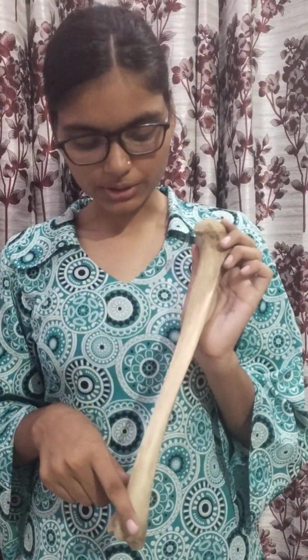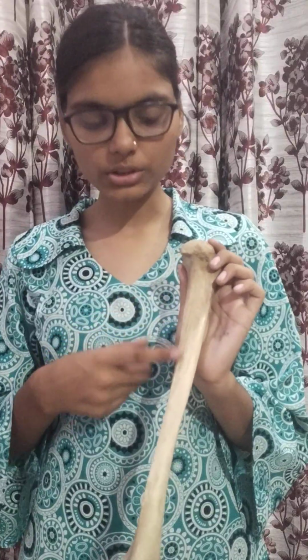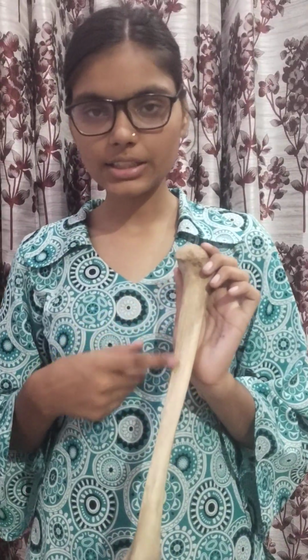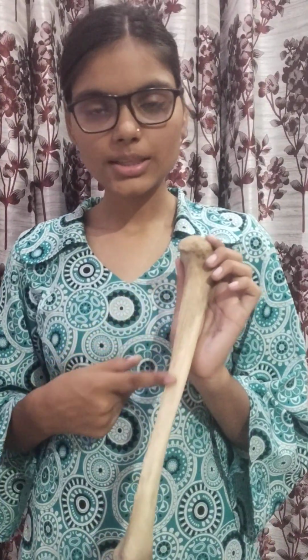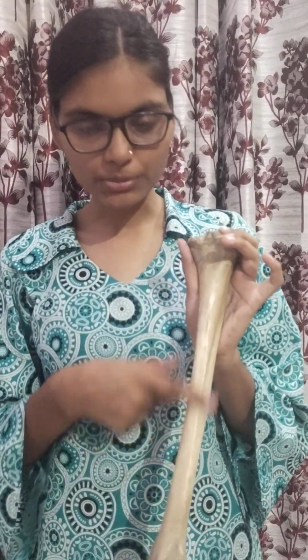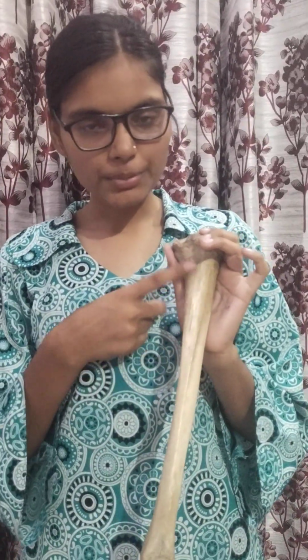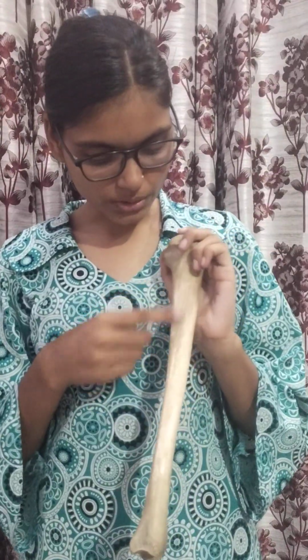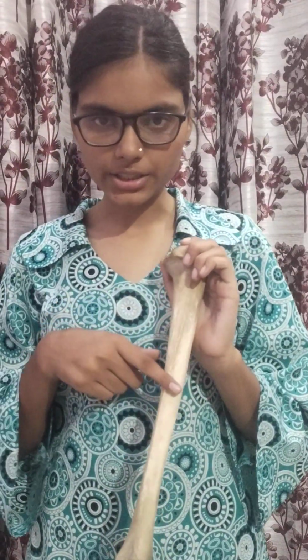Then we have the lateral surface. The lateral surface in its upper 2/3 gives rise to the tibialis anterior muscle, which also originates from the posterior surface. Almost the upper 2/3 of the posterior surface gives rise to the tibialis anterior muscle.